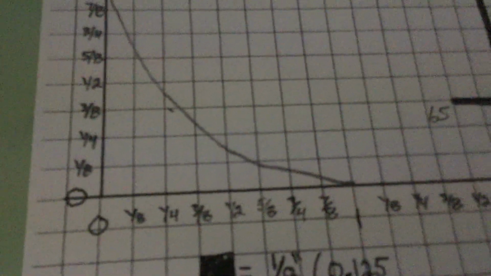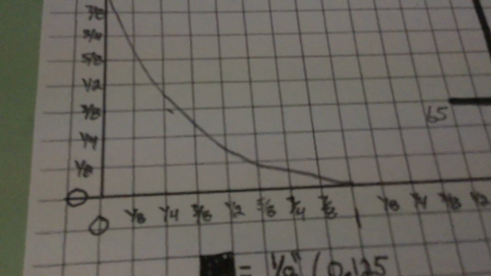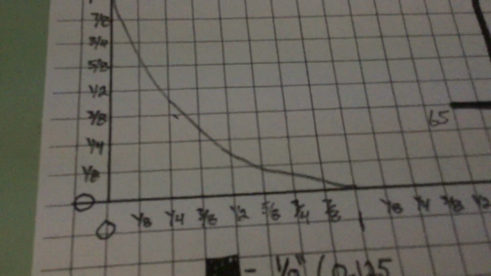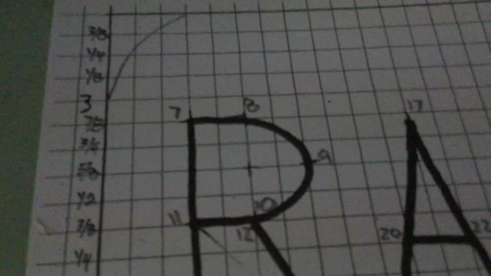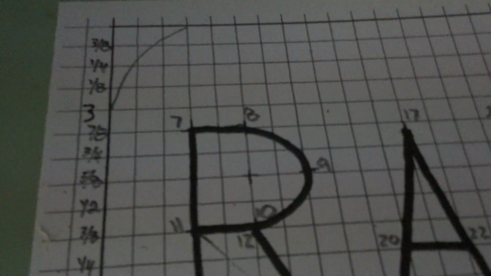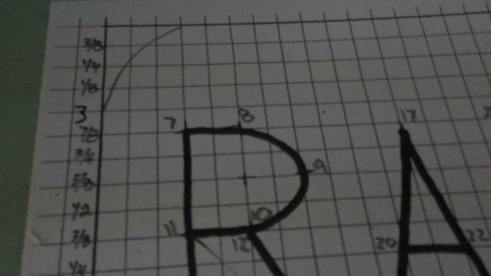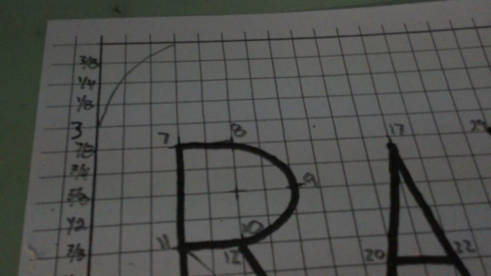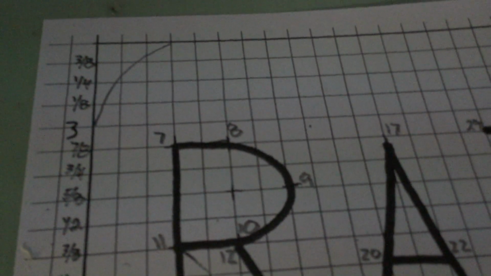How far did we go to the right? Quarter inch. How do you know quarter inch? Each square's an 1/8, and I went how many squares? 2. Okay, so that's the other reason we take these squares and make them a measurement. You could make each one of these a quarter if you want, whatever works out. 1/8 works out the best for the size of material and the projects we're doing.